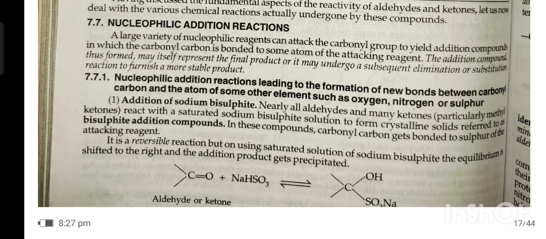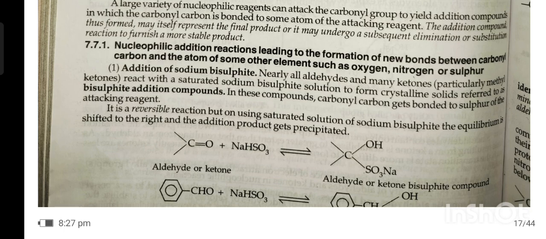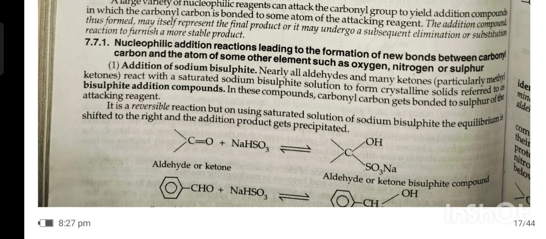Nucleophilic addition reactions lead to the formation of a new bond between the carbonyl carbon and the atom of some other element such as oxygen, nitrogen and sulfur. First, addition of sodium bisulfite. Nearly all aldehydes and many ketones, particularly methyl ketones, react with a saturated sodium bisulfite solution to form a crystalline solid referred to as a bisulfite addition compound. In this compound, the carbonyl carbon gets bonded to the sulfur of the attacking reagent.